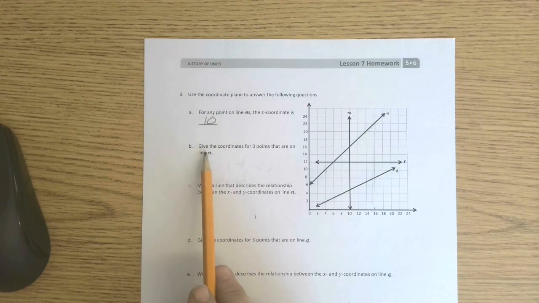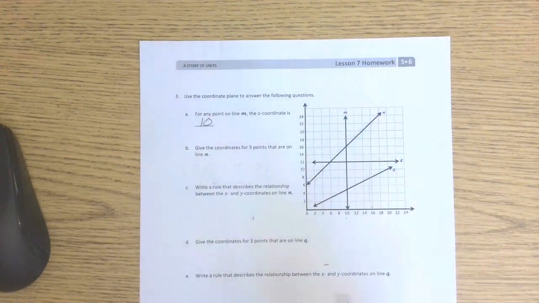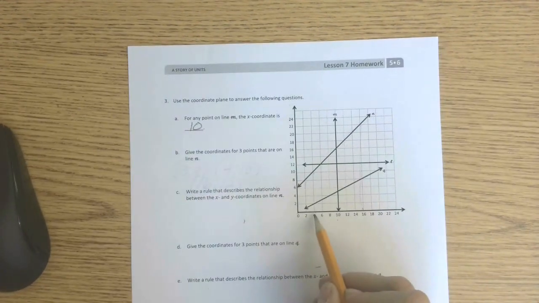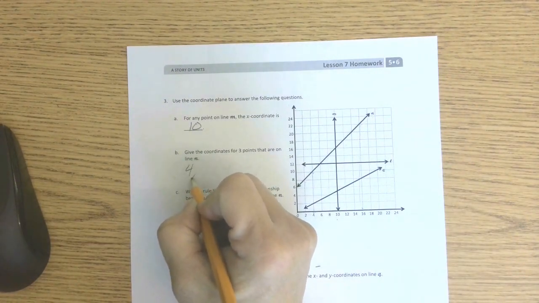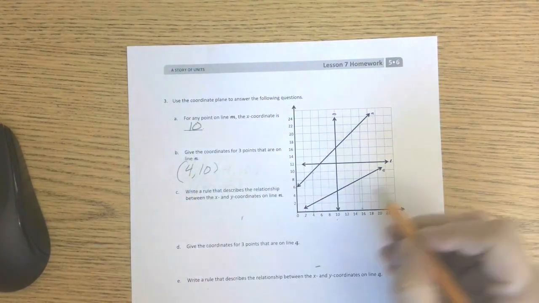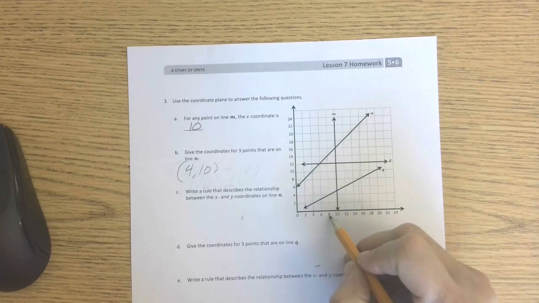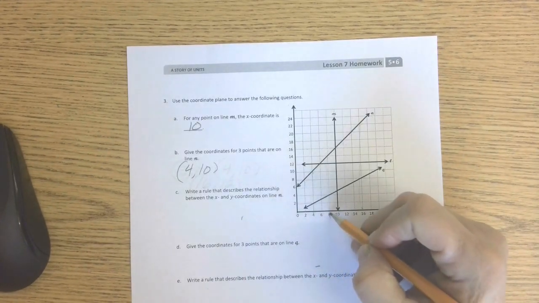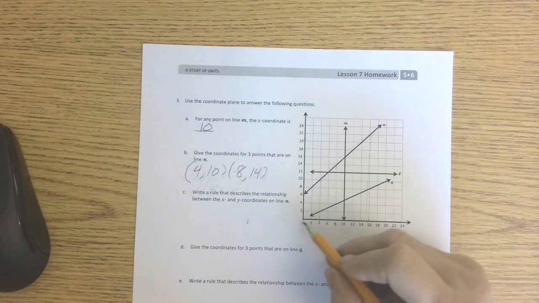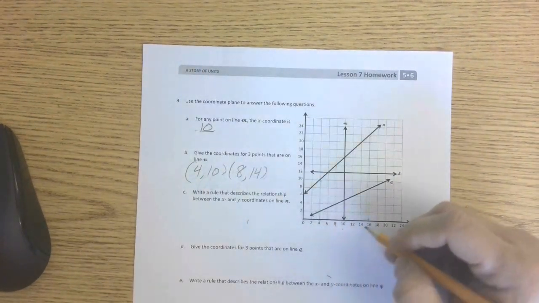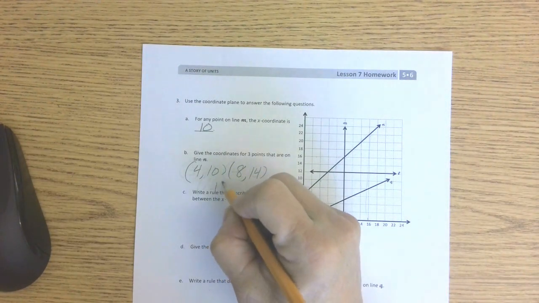All right, give the coordinates for 3 points that are on line N. Well, here's line N. And so we're going to take a look. This is counting by 2s. So let's say 4 and 10. And this is line N. I'm going to go right here. That is 8. So 8 and 14. And one more. Let's go to 14 and 20.